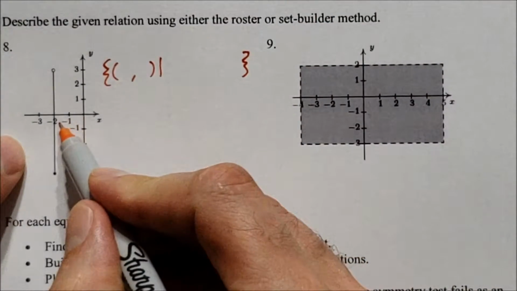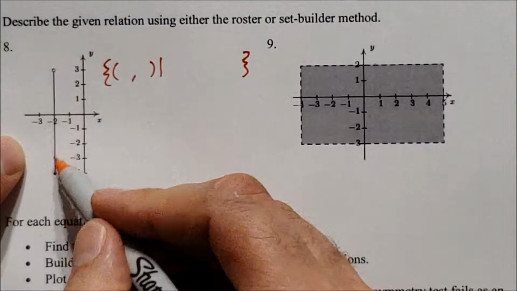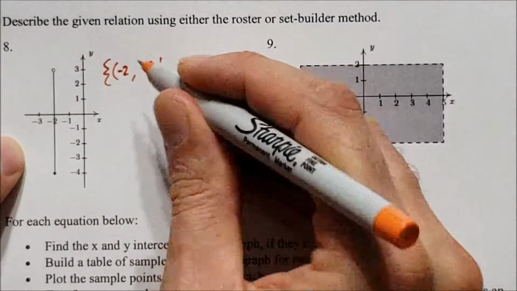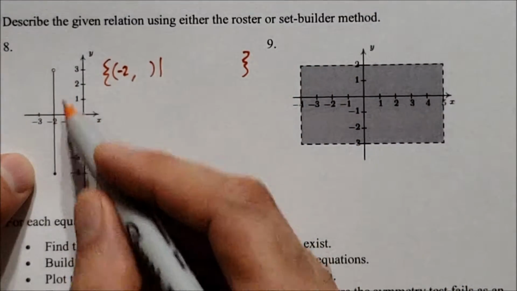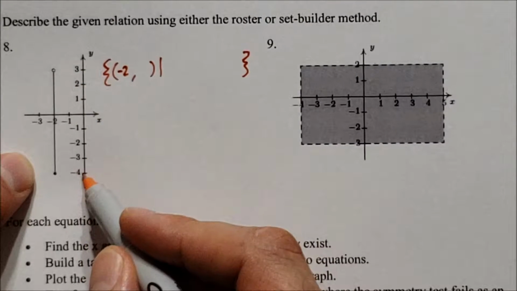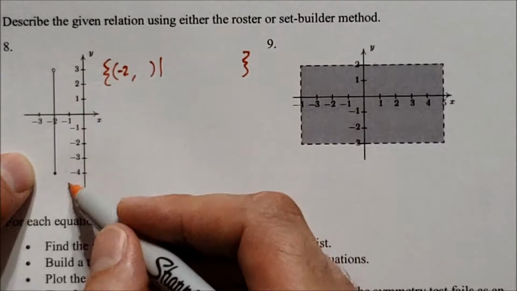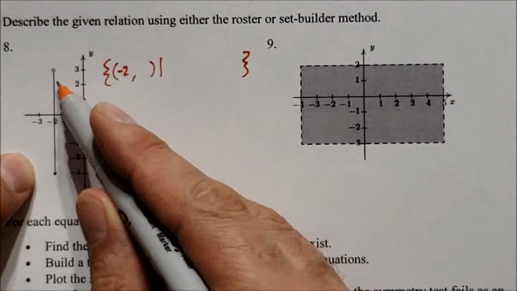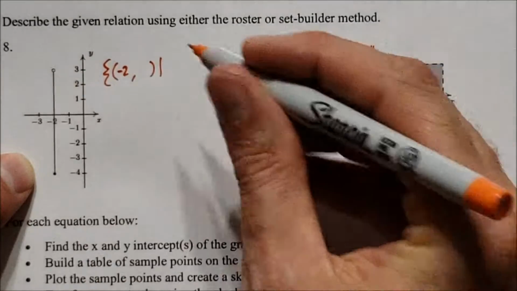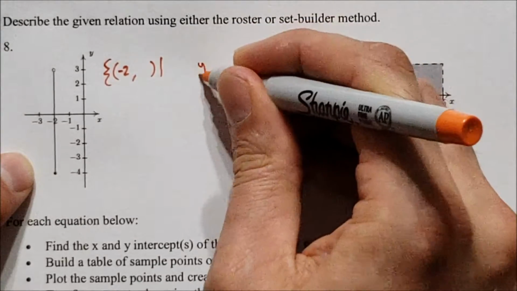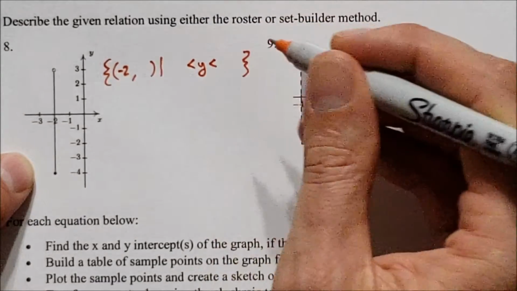In this case, we have an x, which is always -2. And we have a y that varies. The y ranges from -4 up to 3. It includes the -4 because of the closed circle. It does not include the 3 because of the open circle. So we're going to put y is between these two numbers.